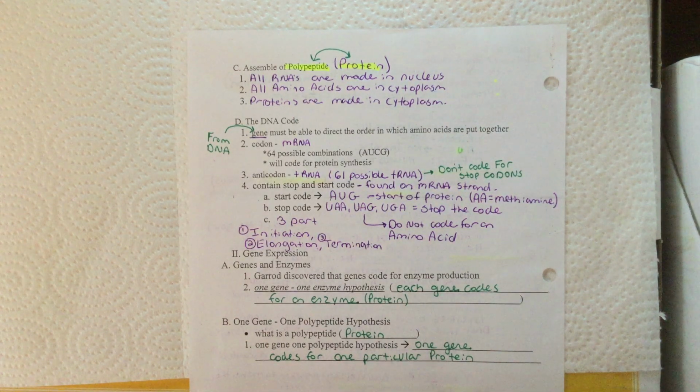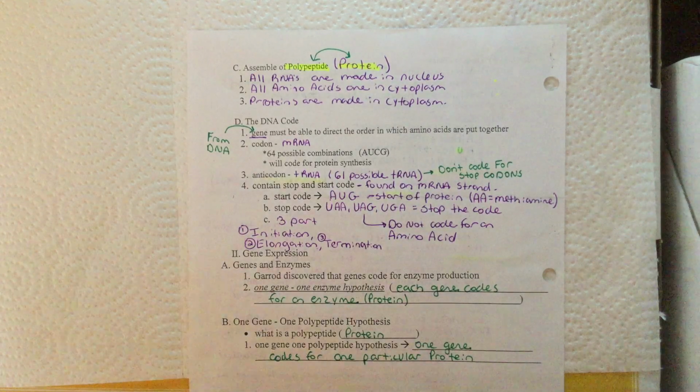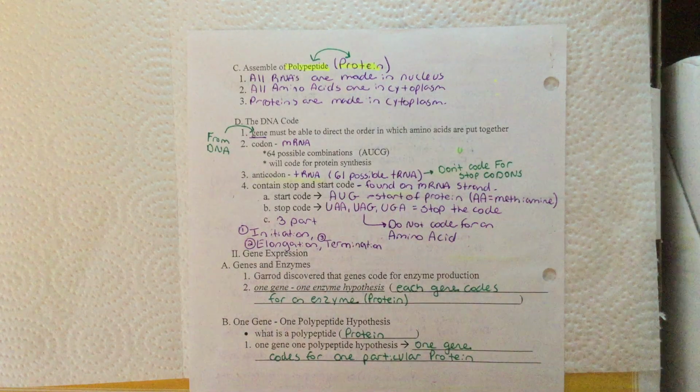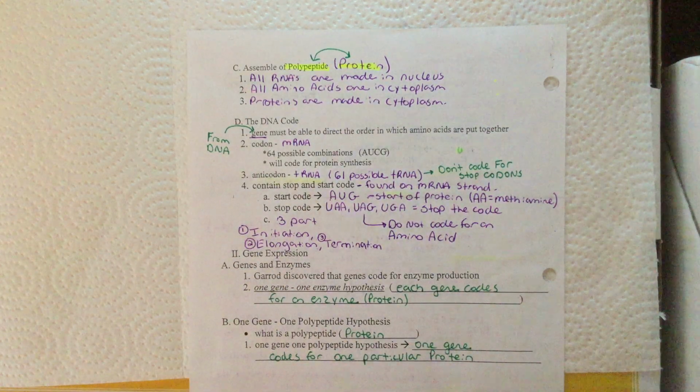So when we talk about the start and stop codes, they are found on your messenger RNA strand. Your start codon is always the same. The ribosome must read AUG on the messenger RNA strand. If it doesn't read that, that messenger RNA strand goes right through the ribosome. So it waits until it reads that particular 3 base pair codon. That is the start of my protein. It actually codes for the amino acid called methionine.